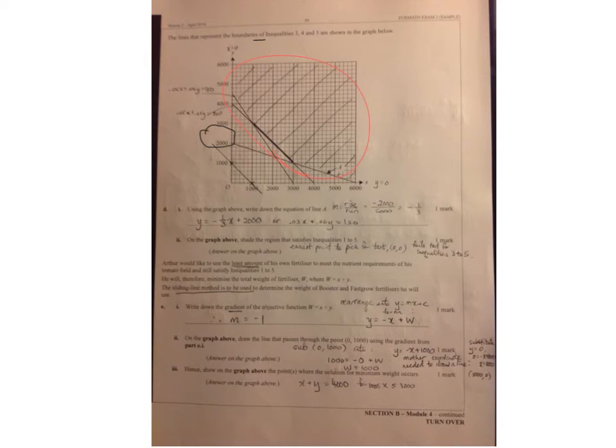The sliding line method is to be used to determine the weight of booster and fast growth fertilizers he will use. Now, E1. Write down the gradient of the objective function W equals x plus y. The easiest way to figure out the gradient is to rearrange the function into y equals mx plus c form. You can use the CAS calculator to do it, or you can use algebra. y equals minus x plus W. When it's minus x with no number in front of the x, it implies that it's a 1. So minus x, the gradient is minus 1.